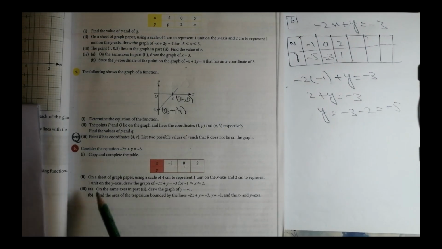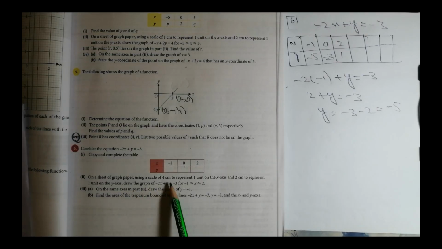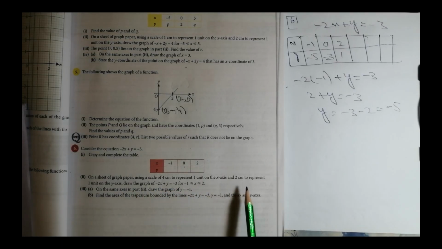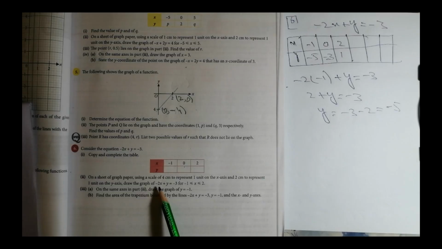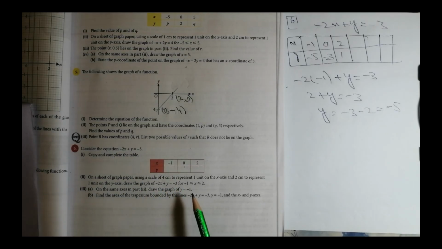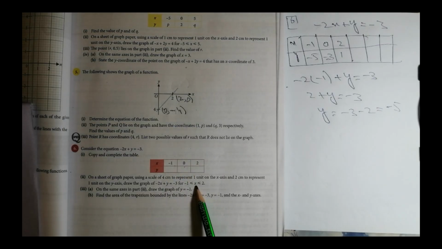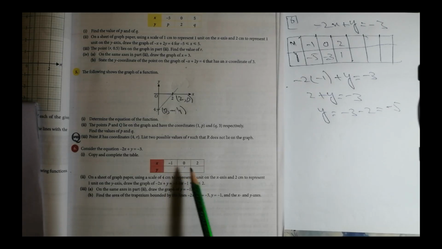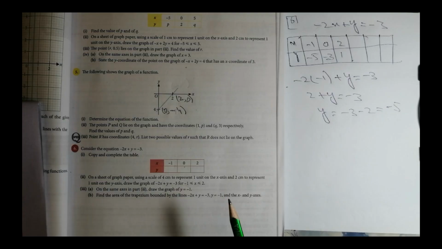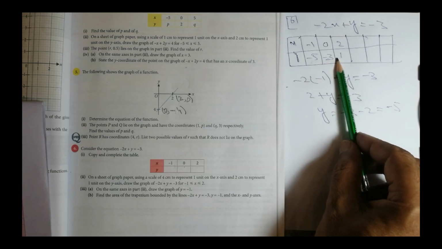So in part 2, on a sheet of graph paper using a scale of 4 centimeter to represent 1 unit on the x-axis and 2 centimeter to represent 1 unit on the y-axis, draw the graph of minus 2x plus y equal to minus 3, for the same values. These are the values given, x less than or equal to 2 and greater than or equal to minus 1. So they mentioned the same thing here. We just calculated the values, and now we need to draw the graph.